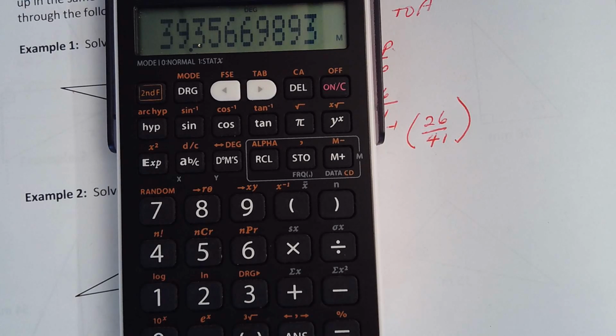Without inverse, you can't get it, but I can't get rid of this one. How much do you get? 39.35. You can get the answer without this. You know?